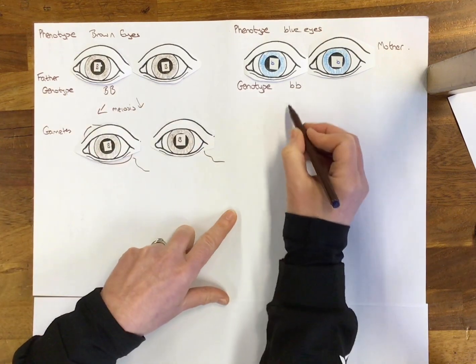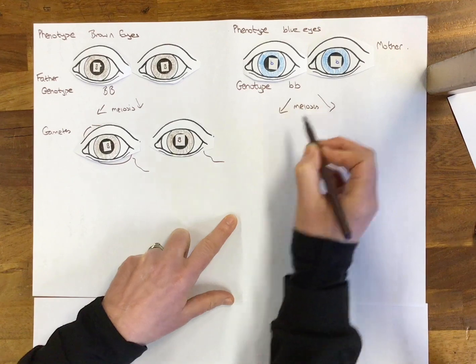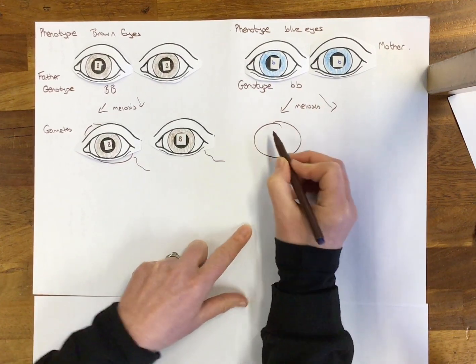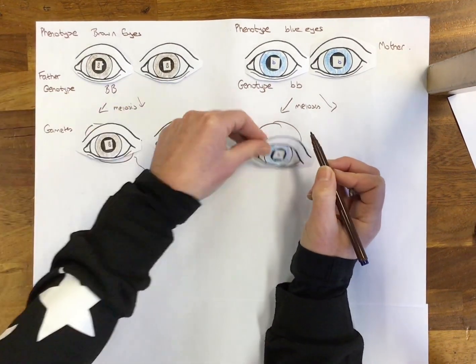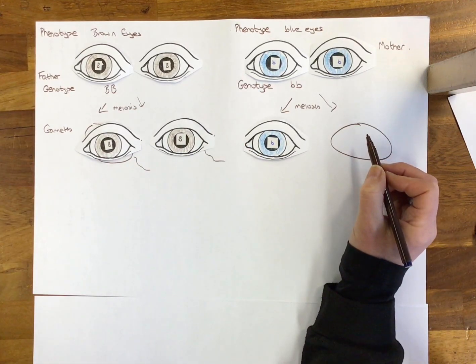In the mother, when the cell divides by meiosis to produce the gametes, then we have inside the egg a small b, and in half the other eggs, they are also small b in this instance.